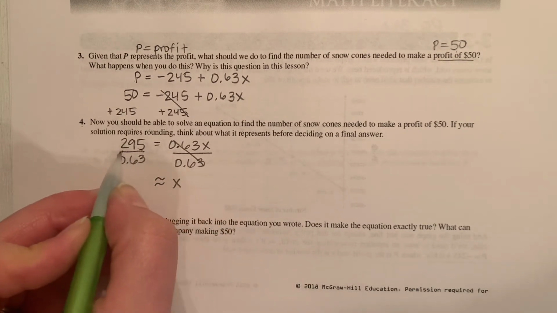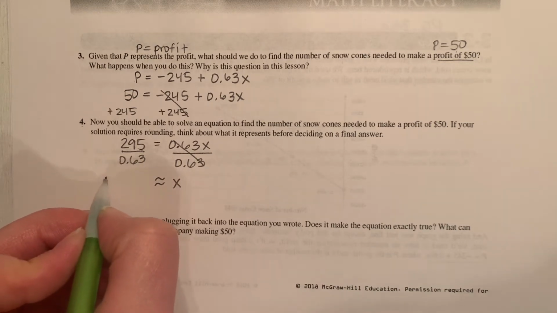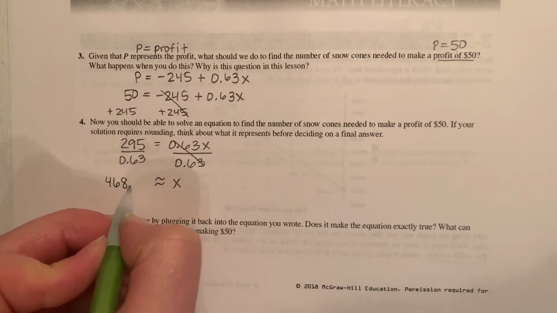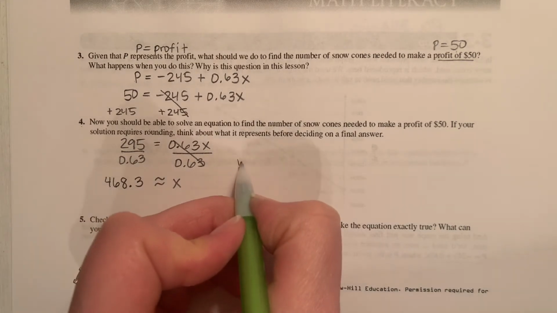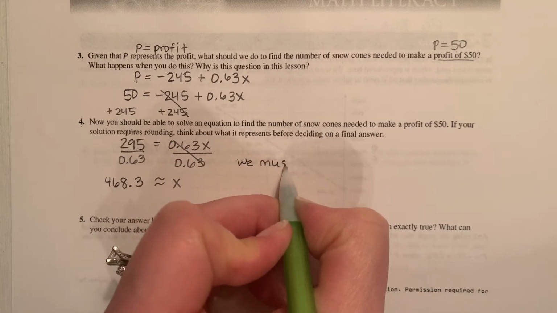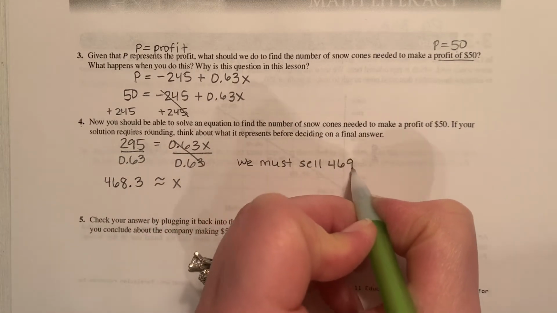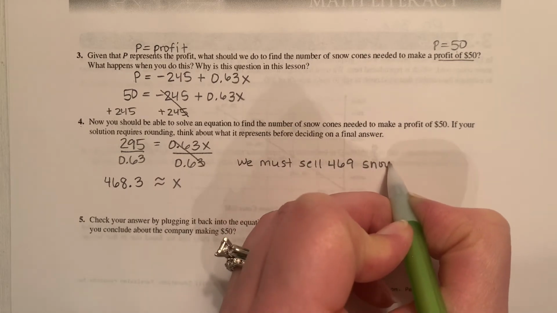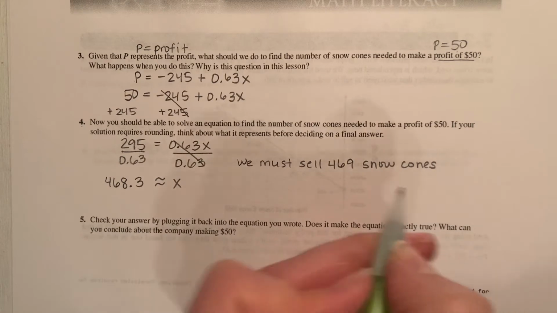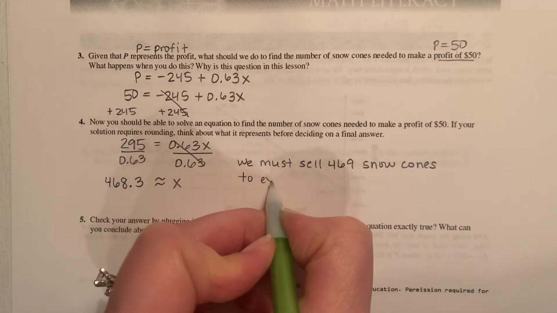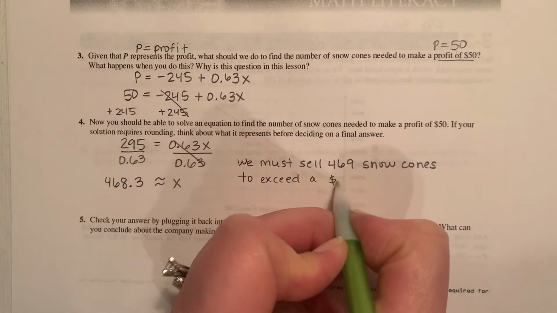When you divide 295 by 0.63, we can maybe round to the nearest tenth, 468.3, okay? So that means we must sell 469 snow cones. I rounded up because if we round down, we won't get the actual profit we're looking for, to exceed a $50 profit.